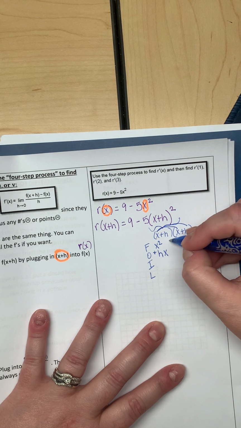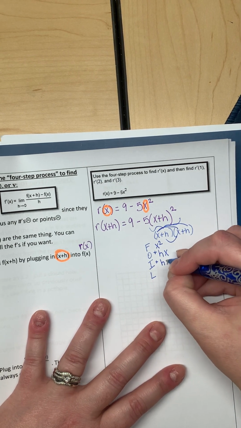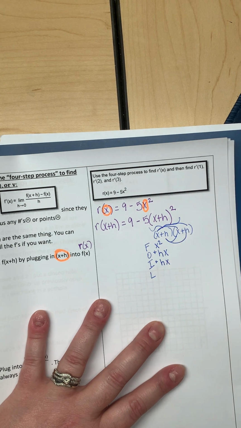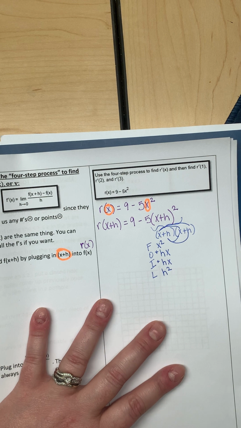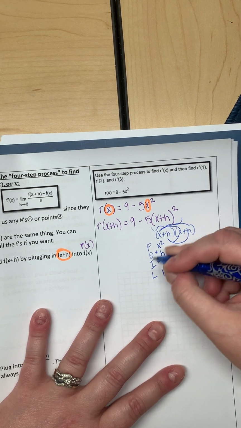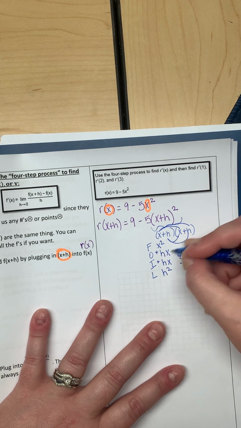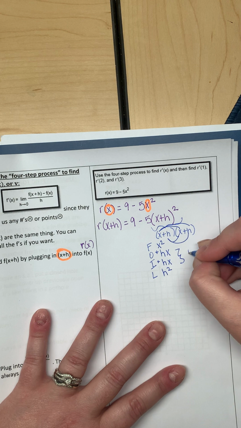Okay, now let's work on the insides. H times x is another positive hx. Then lastly, h times h is h squared. Okay, good. Then just like on the last couple of problems, we've been able to combine the like terms, like 1hx plus another 1hx makes +2hx.